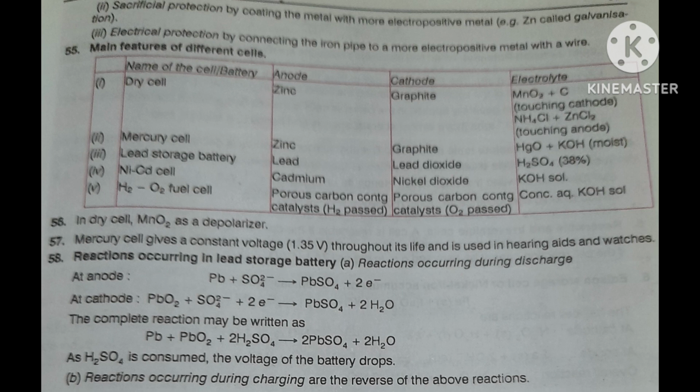As H2SO4 is consumed, the voltage of the battery drops. You might have observed in vehicles, four-wheelers, two-wheelers, trucks, that sometimes the voltage drops and there is fluctuation, because H2SO4 is consumed.